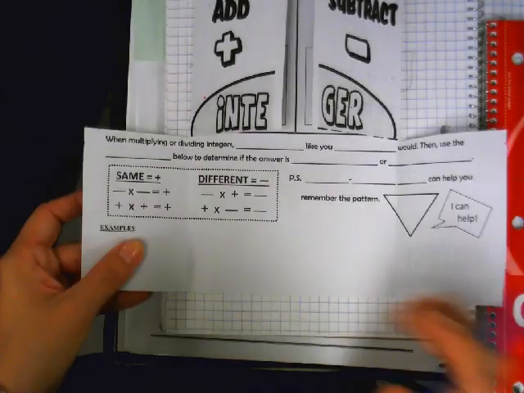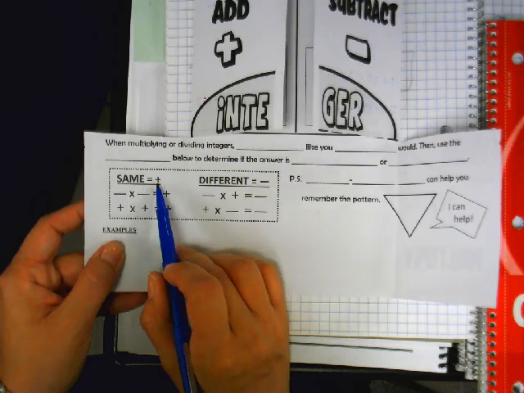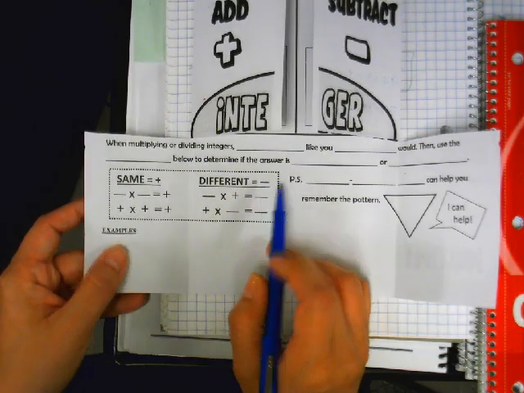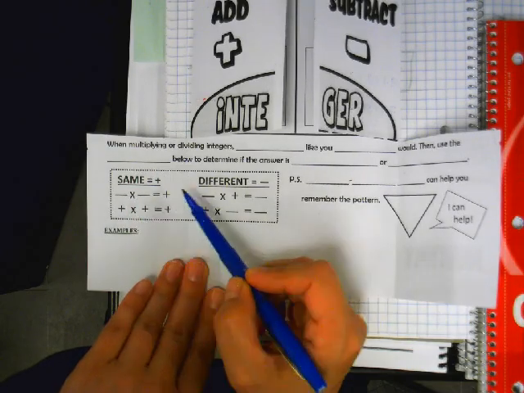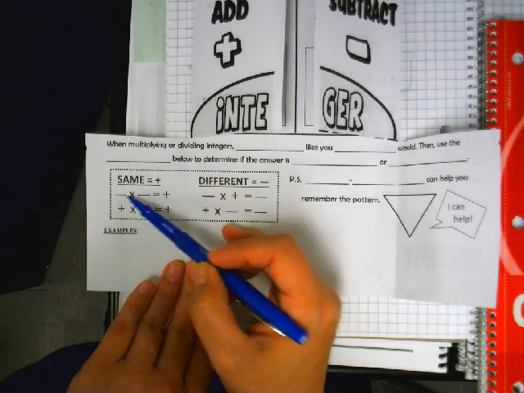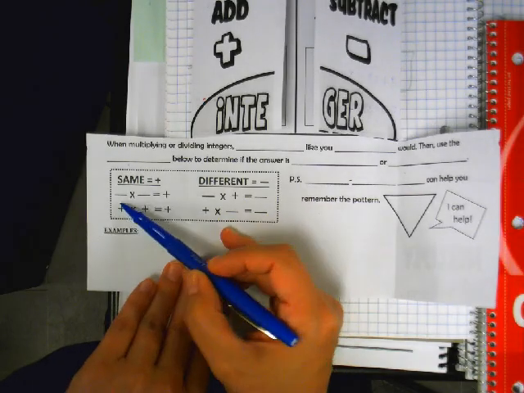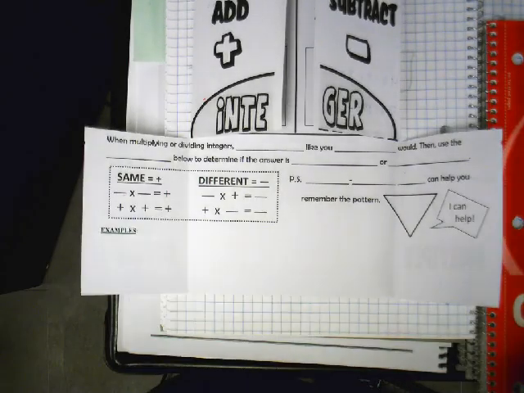Okay, it's fine. I usually say same is a positive, different is a negative. So if you have two negatives, it's going to be a positive. If you have two positives, it's going to be a positive. Do you guys see how these two are negatives, so it's a positive? This is totally different than adding.